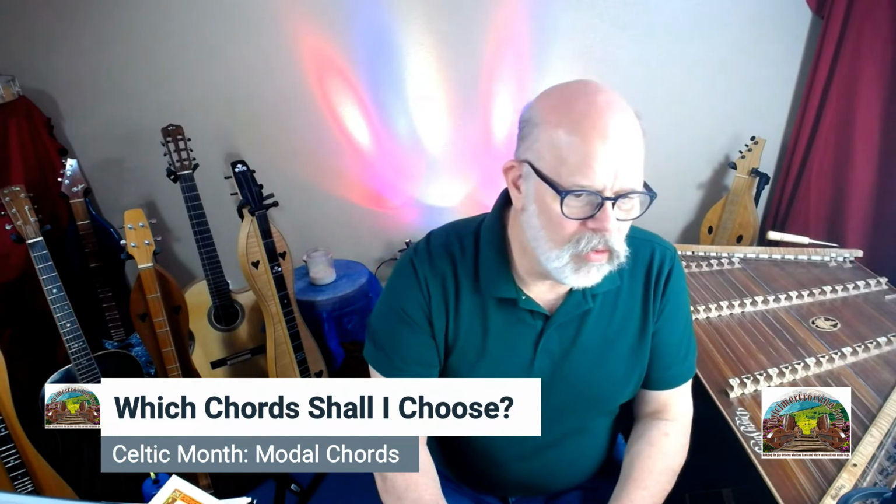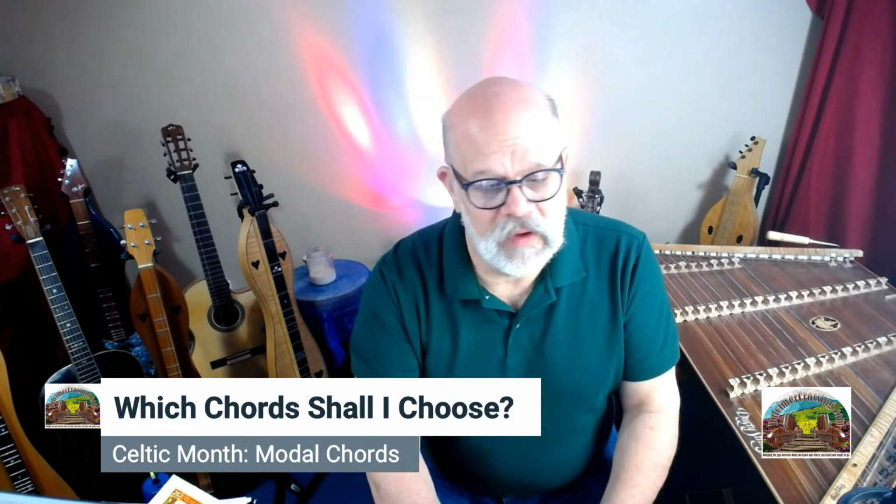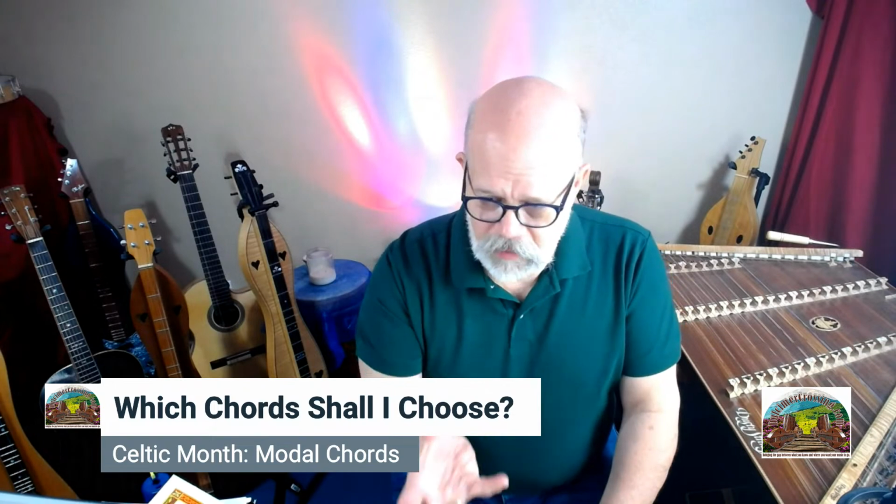Now, I'm calling this modal chords again because both of these songs, in the way they appear, are Ionian songs, which we would call the major songs. So that is how I'm making my decisions. Does that make sense?